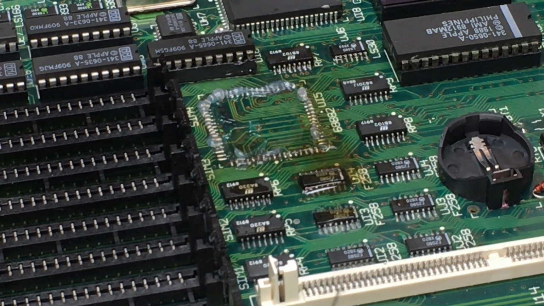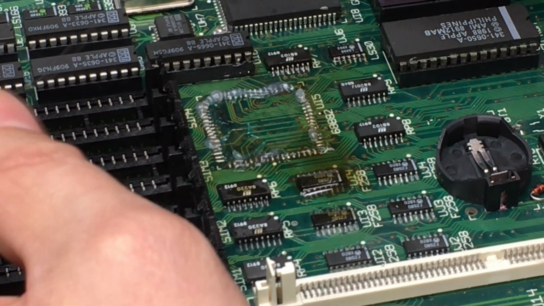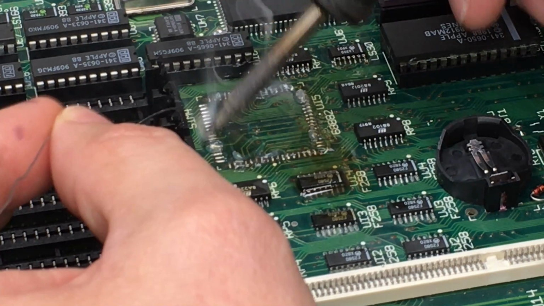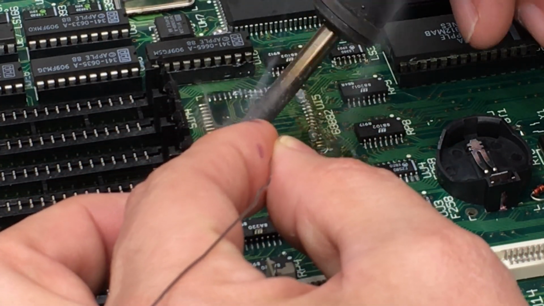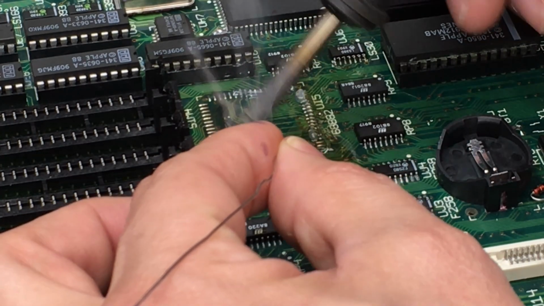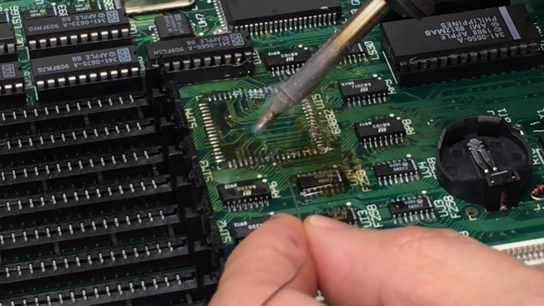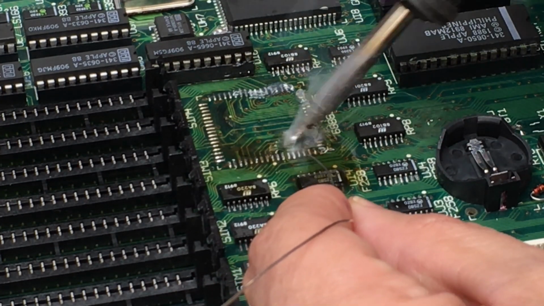So that's pretty cool. So now we're just going to take a little bit of tin on the iron, not too much here, and we're just going to hit all these pads with clean solder and flux, just to make sure they're all clean. We're not going to dwell too long on the pads, because we don't want to cause the epoxy holding the pad to the board to have problems.